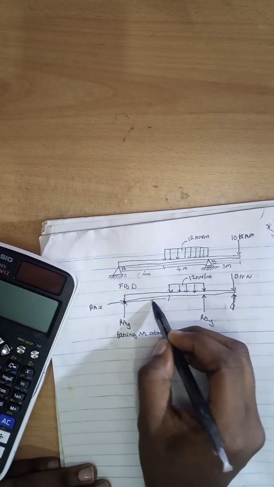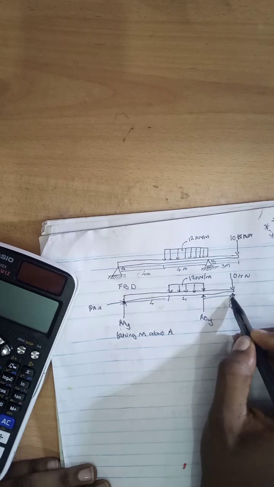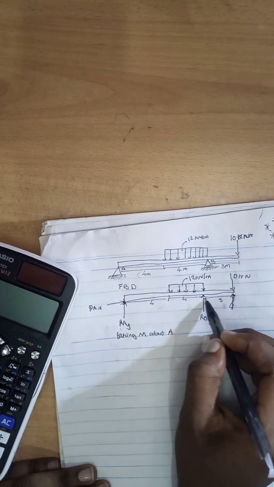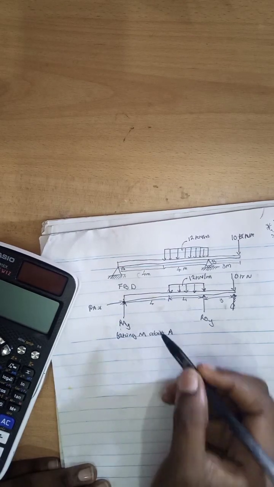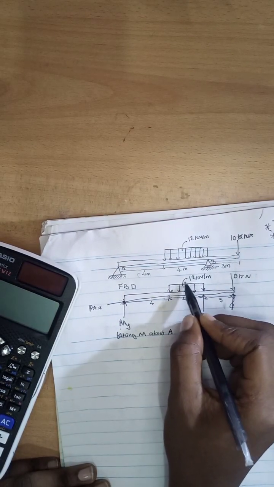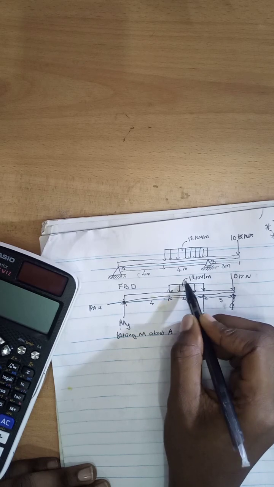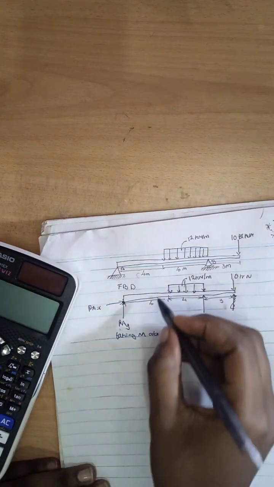So let's put our distance. We have 4 here, 4. We also have 3, right? All right, so take moment about this. We definitely want to turn our UDL to a point load. So what's the trick?